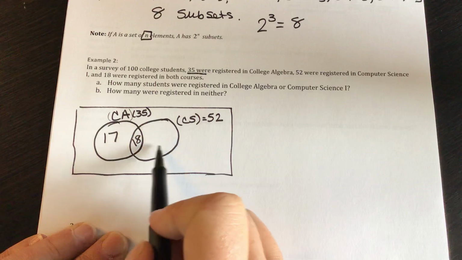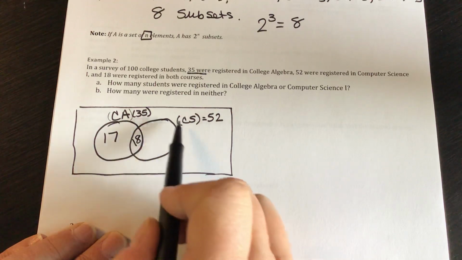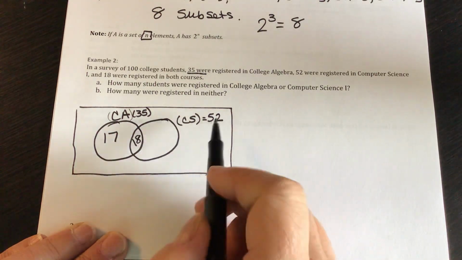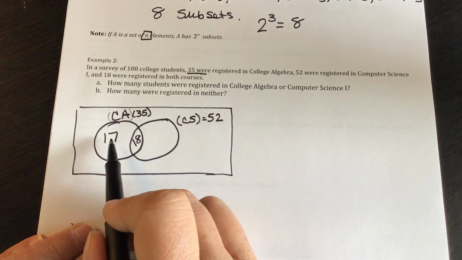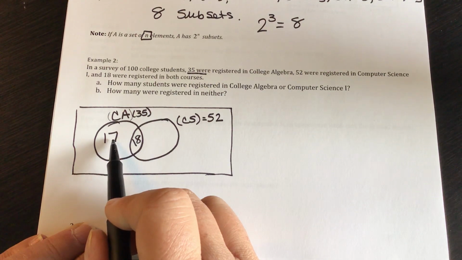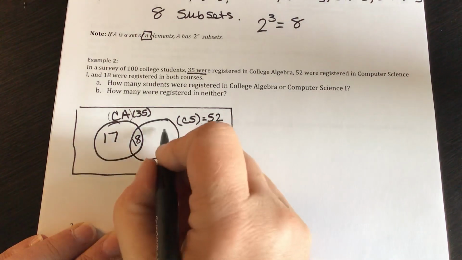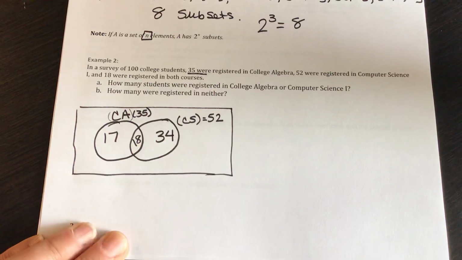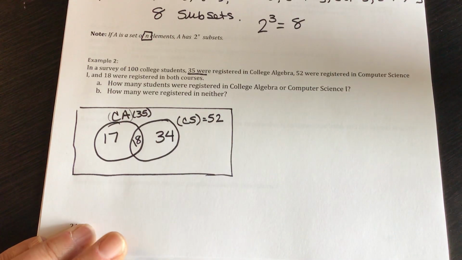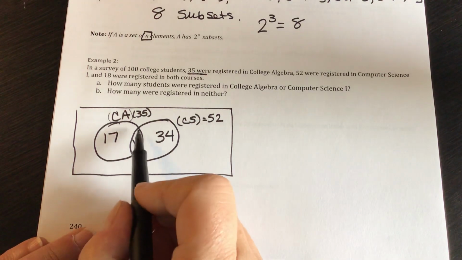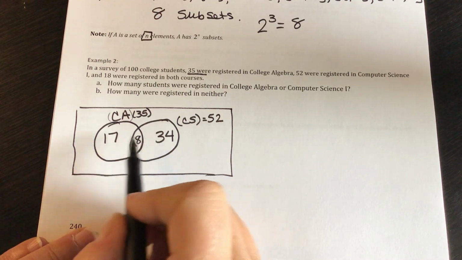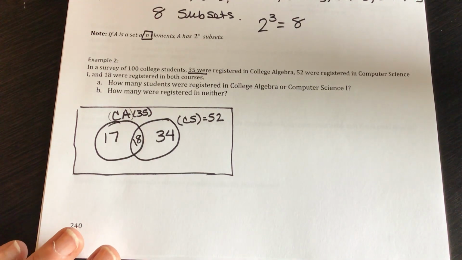Then this circle represents the number of students in computer science, which is 52, but 18 of them are also in college algebra. So we have 34 students that are registered in just computer science. And this 18 goes to both sets.